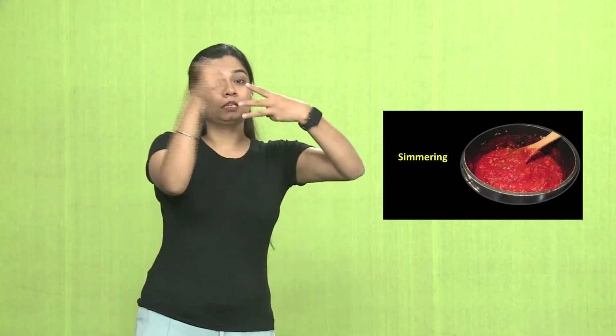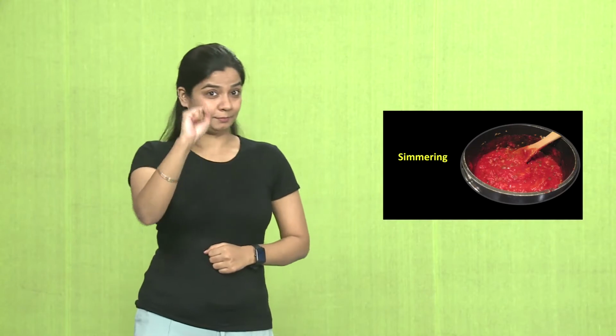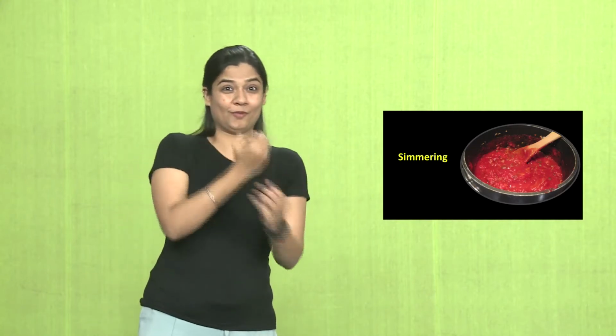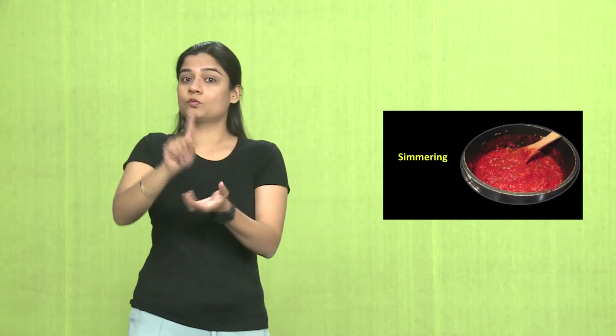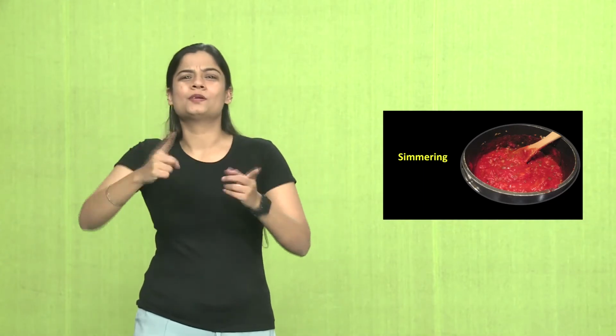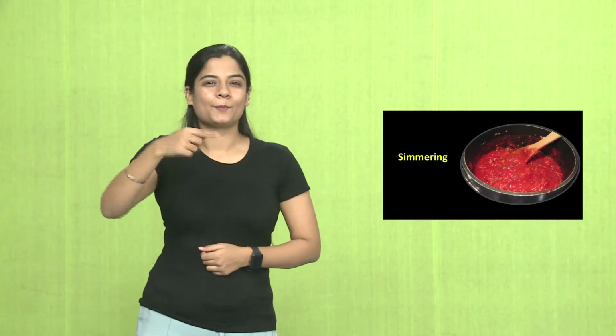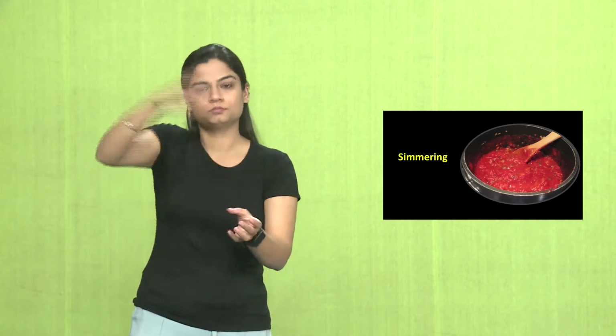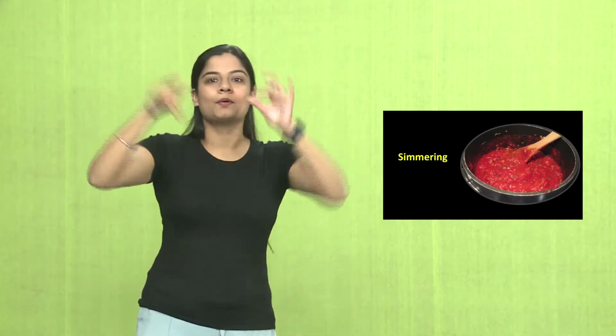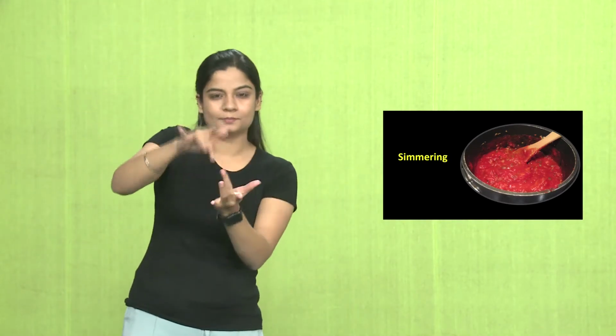Some things that you need to remember while simmering. Do not bring the food to a boiling temperature. And secondly, don't cover the food while cooking. These 2 things you have to remember. Don't cover the food because then the temperature will not rise and the food will not be cooked properly. And 95 degrees Celsius.